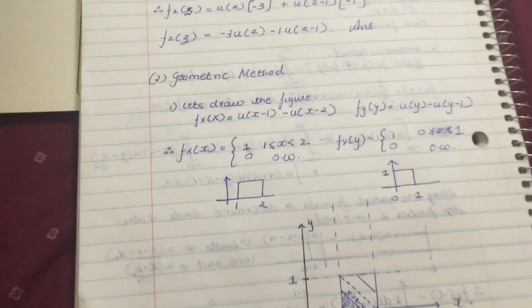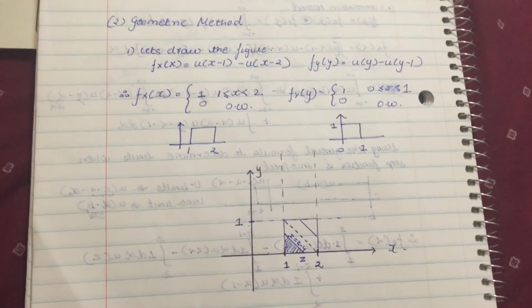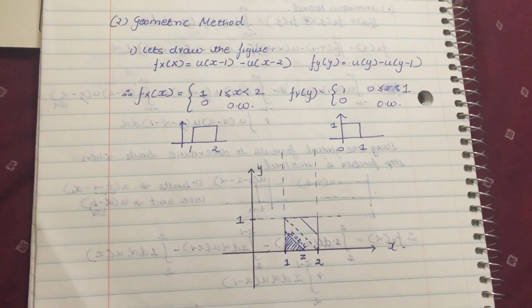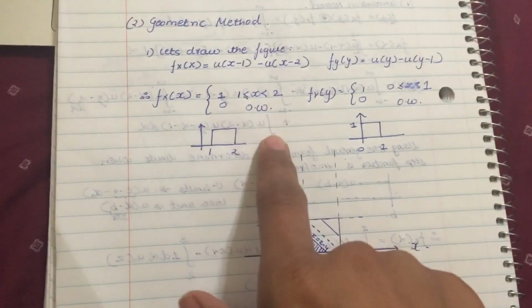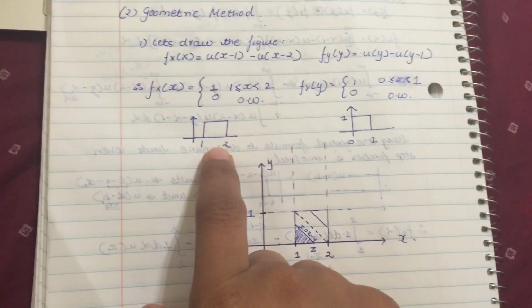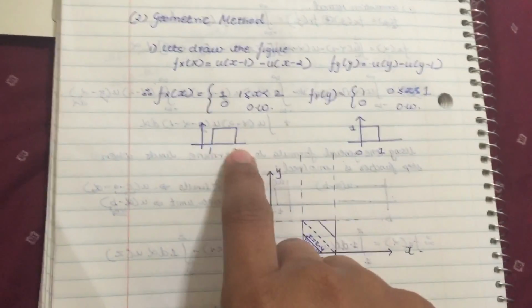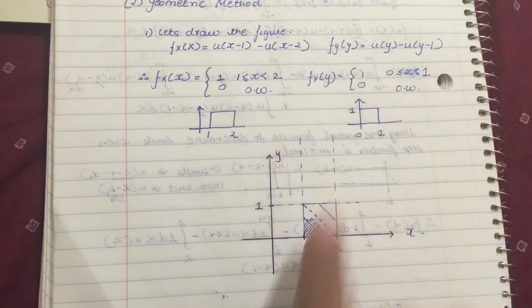If you were to use the geometric method, it would be easier to draw a figure first. So x-axis, y-axis, we know f of x looks something like this and f of y looks something like this. So basically it's 1 between 1 and 2 and 0 otherwise, and it's 1 between 0 and 1 and 0 otherwise.